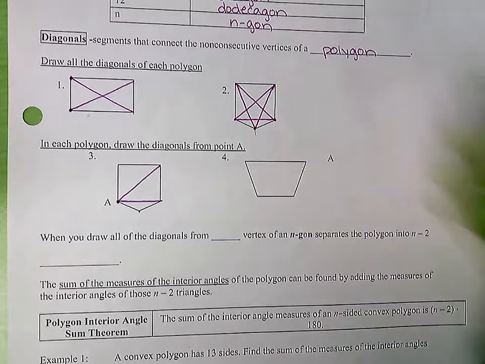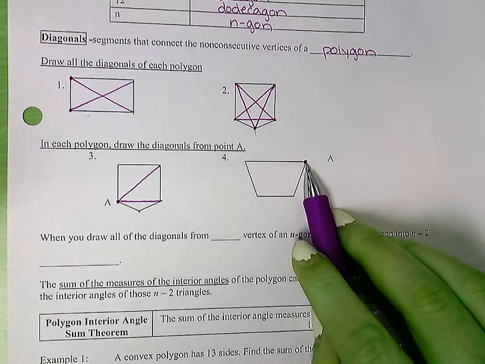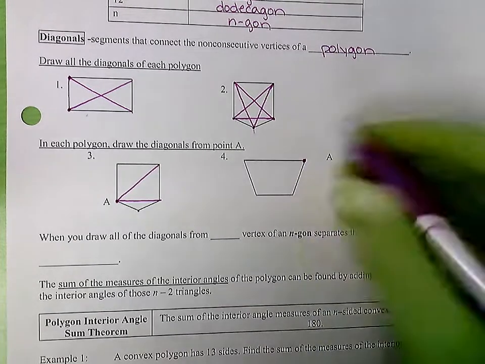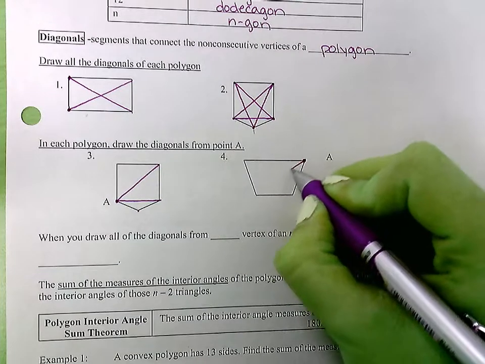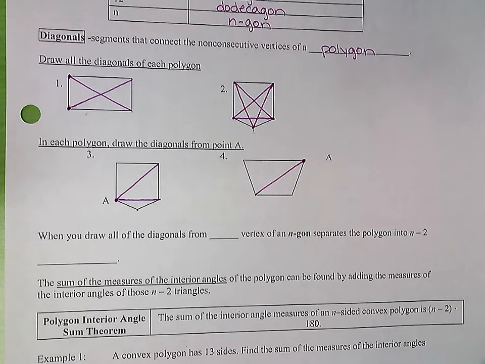In number 4, A is supposed to be right here. So this vertex right here. I only have 1 diagonal for number 4, and that goes across to that left bottom corner.